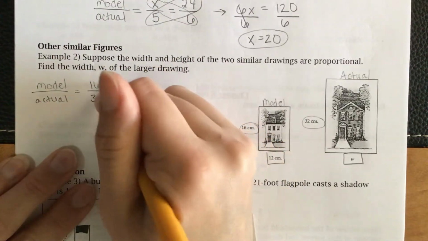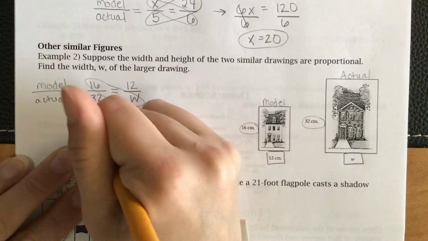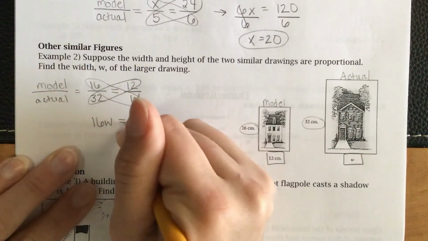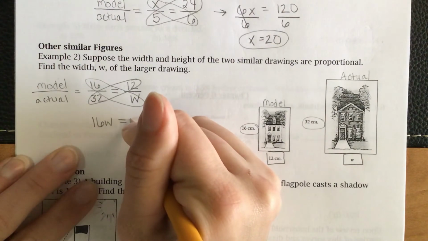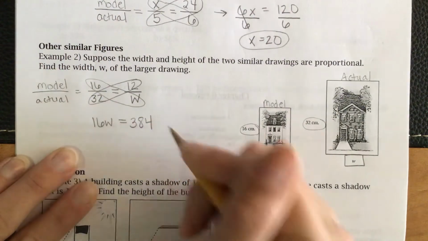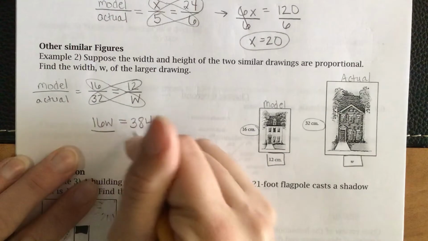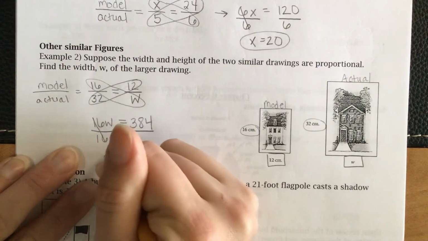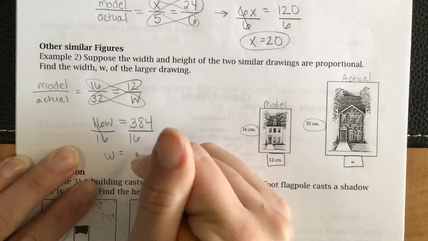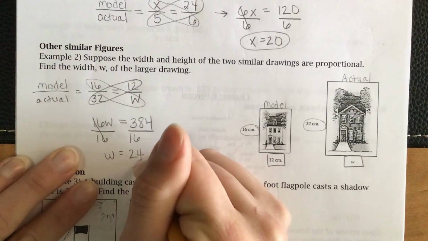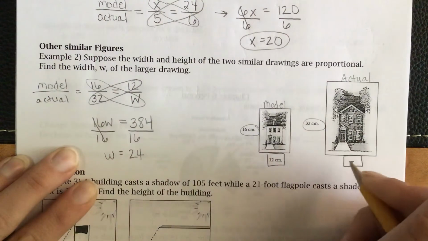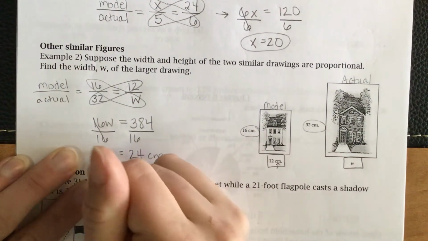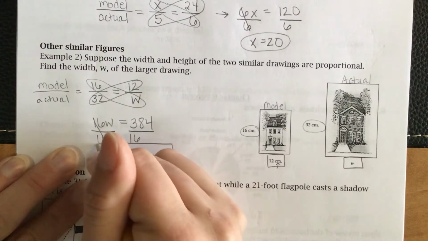Now we cross product. 16 times W is 16W. 32 times 12 is going to give me 384. I'm going to divide both sides by 16. And when I do, I get W equals 24. So we could say that it's 24 in the units, centimeters, for the actual width of the drawing.